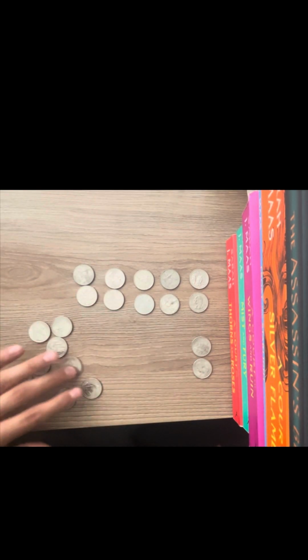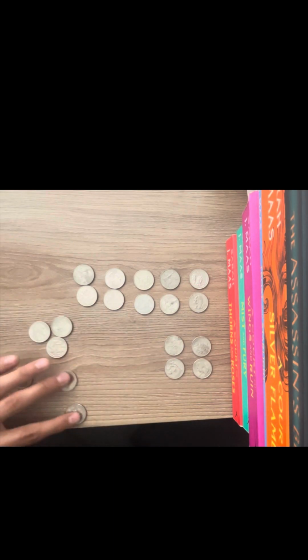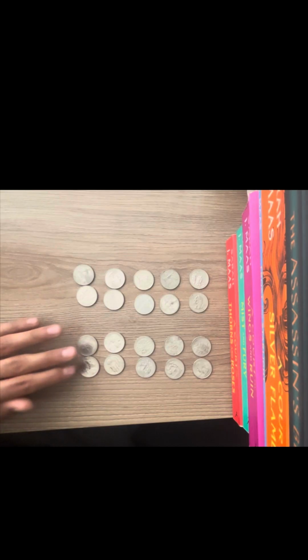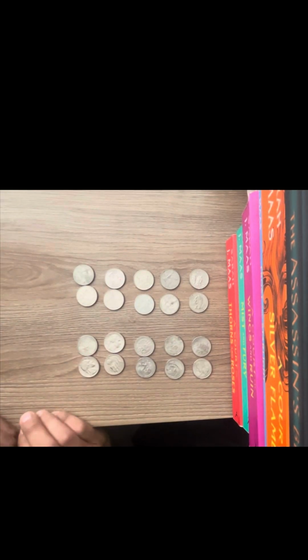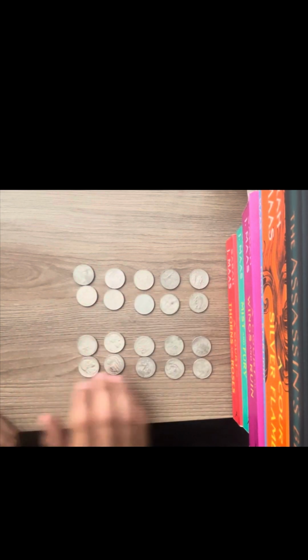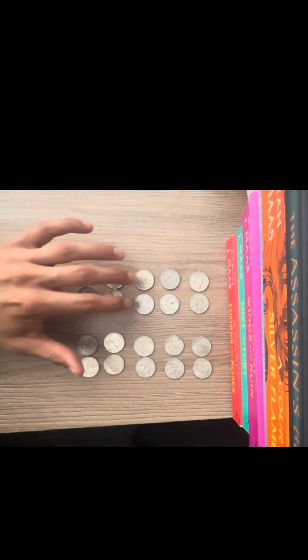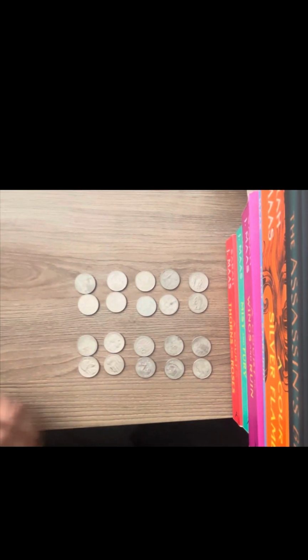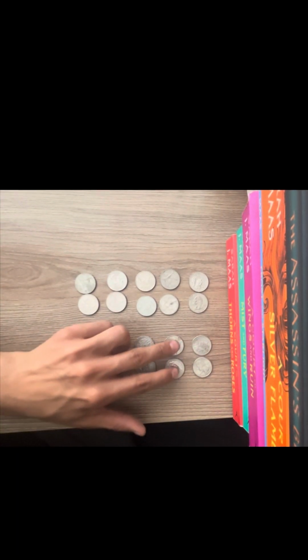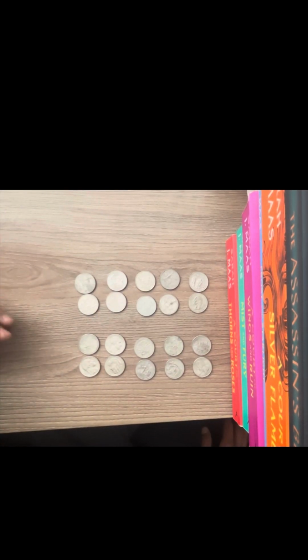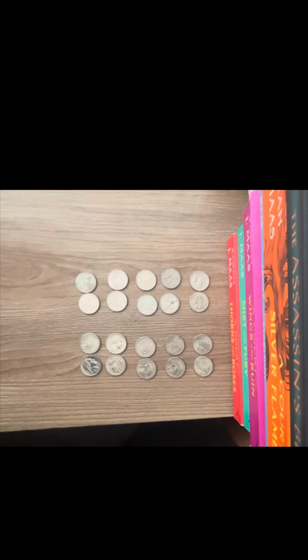2, 4, 6, 8, 10. So we're all paired up, right? We have 2s, which is what? 2, 4, 6, 8, 10, 12, 14, 16, 18, 20. So we got 20. We added all the way up to 20 by skip counting.